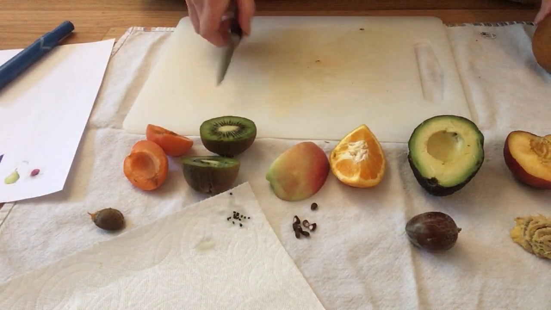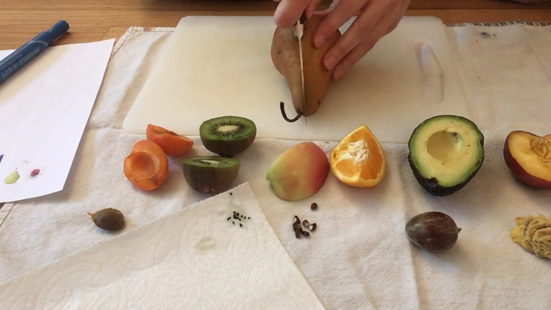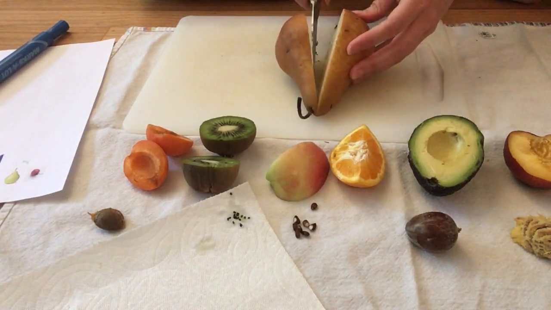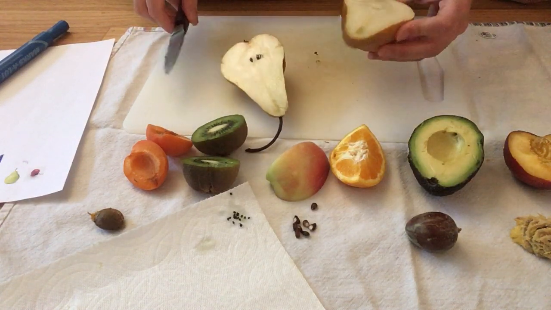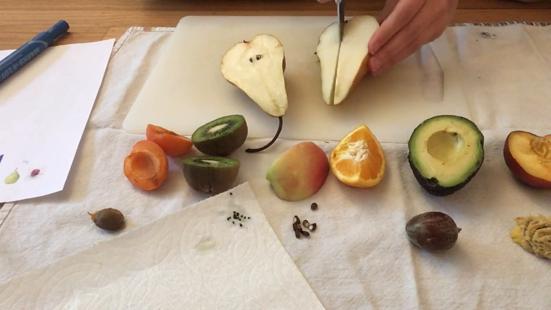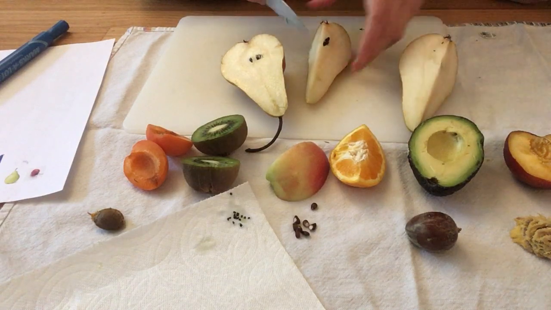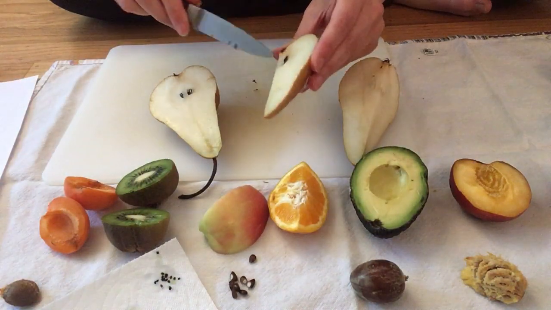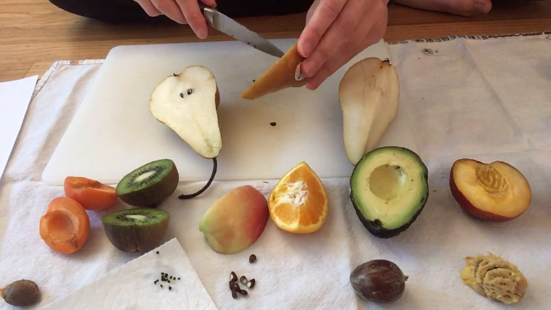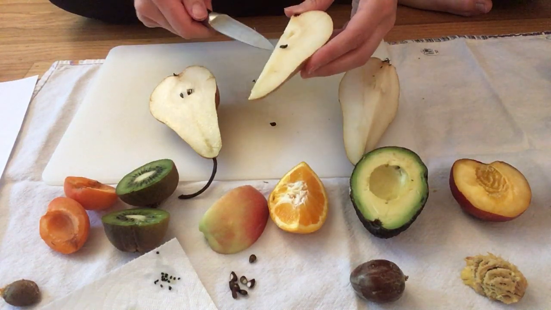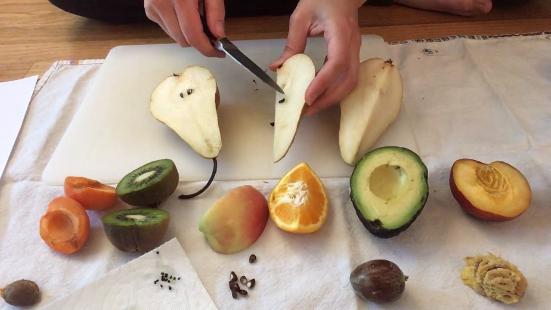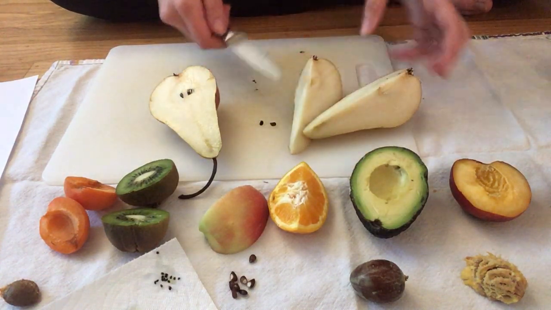Next is our pear. Let's see. There's a few seeds in here. Wow, are those very big or are those pretty small compared to this pear? Yeah, they're pretty small.